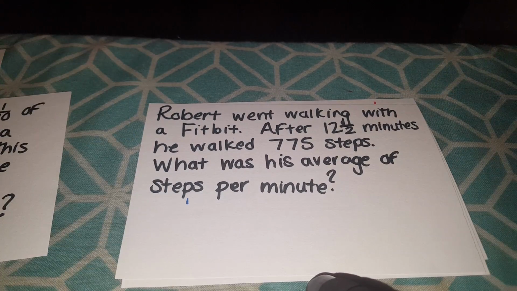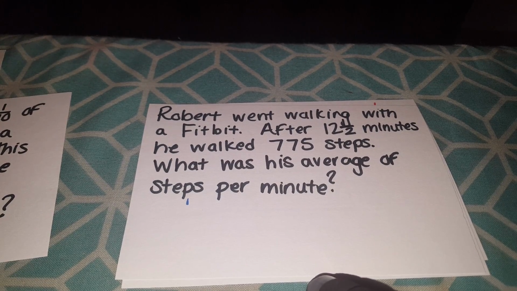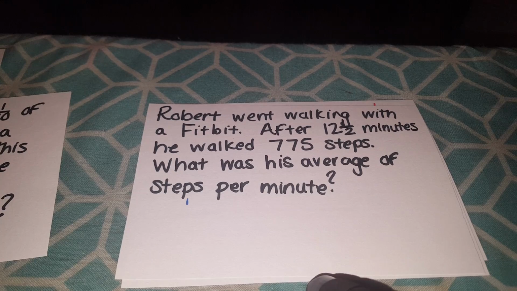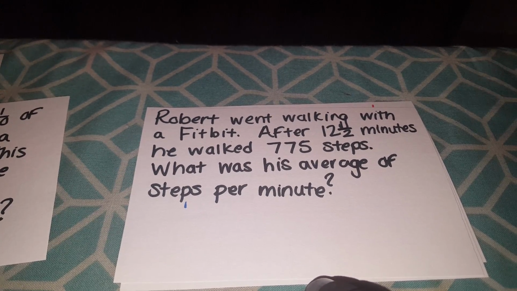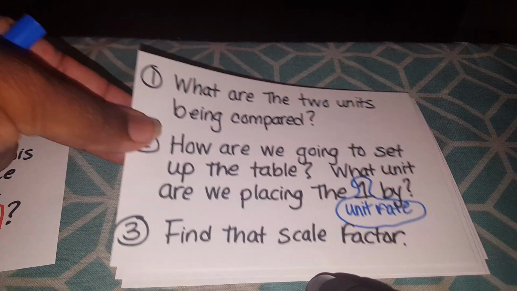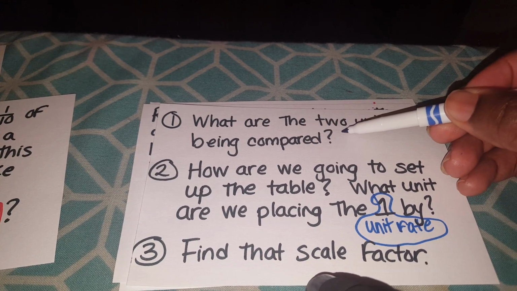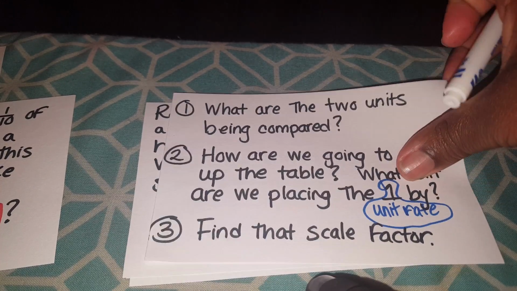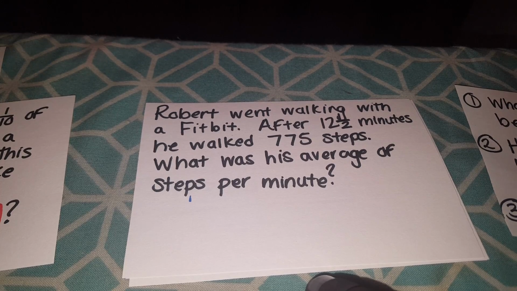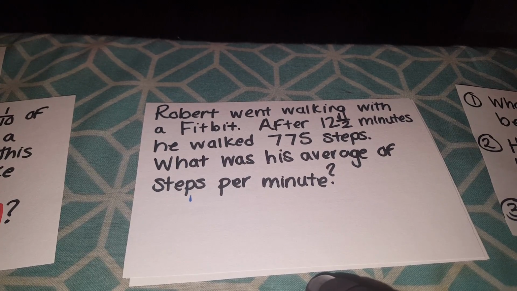All right, Robert went walking with a Fitbit. After 12 and a half minutes, he walked 775 steps. What was his average of steps per minute? Okay, last time you're going to hear these 3 questions again. What are the 2 units being compared? Pause. Talk about it. If you said minutes and steps, you are absolutely correct.